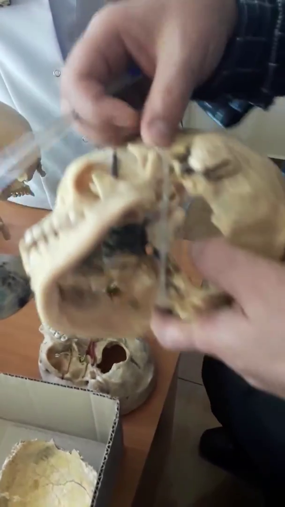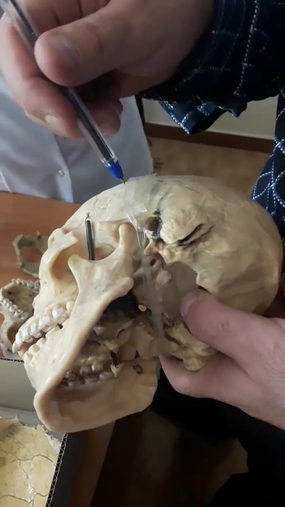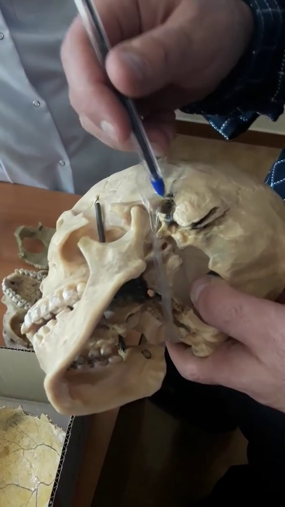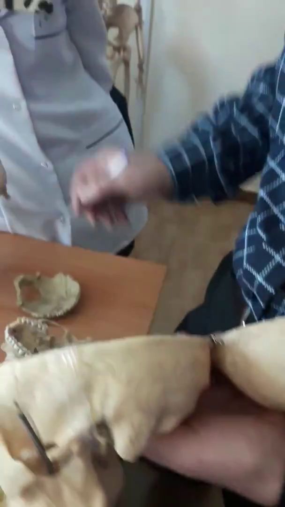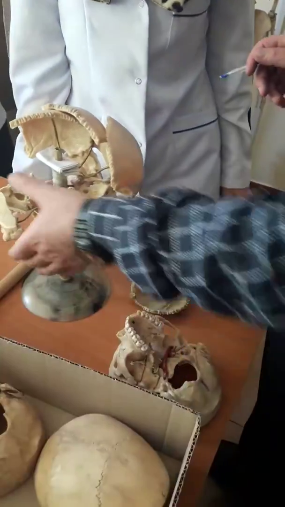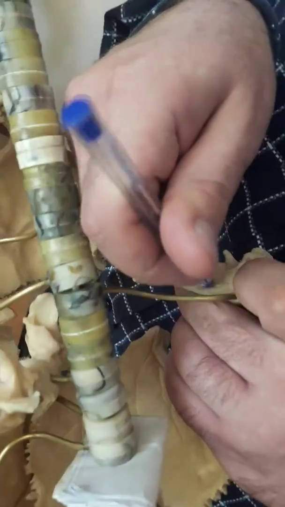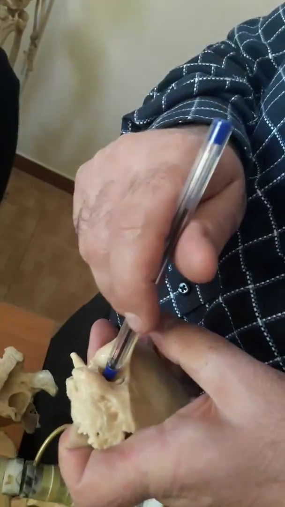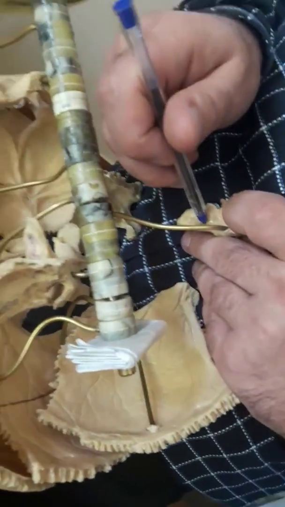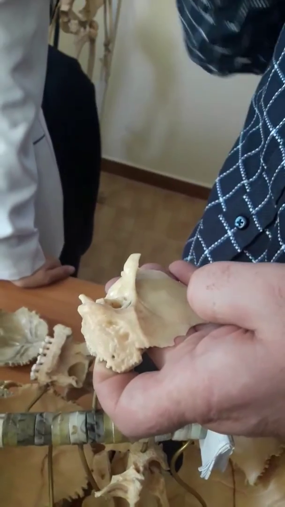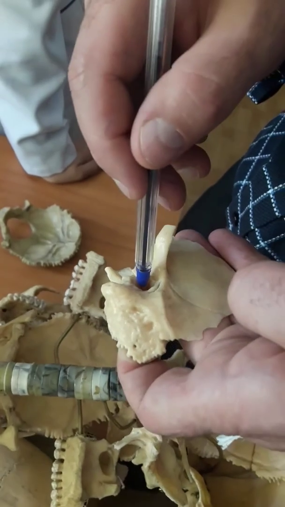Let's continue, my friends, and finally we come to the tympanic part, which surrounds the meatus acusticus externus, presented here by the porus acusticus externus. Remember, please, we have the porus acusticus externus and we have the porus acusticus internus. This is the internal acoustic aperture and this is the external. The internal aperture is located, remember please, on the posterior surface. The external aperture is located superficially between the zygomatic process and the mastoid process here.